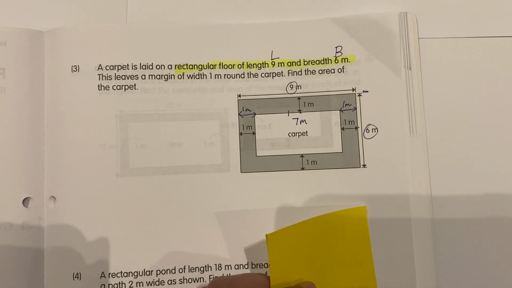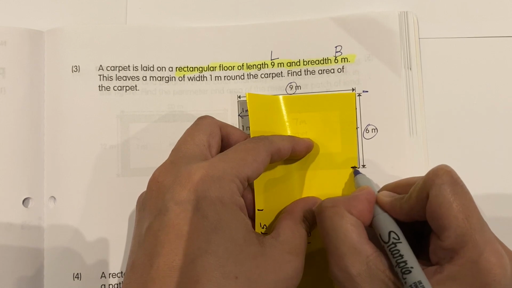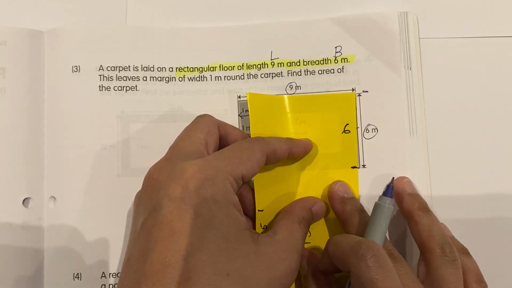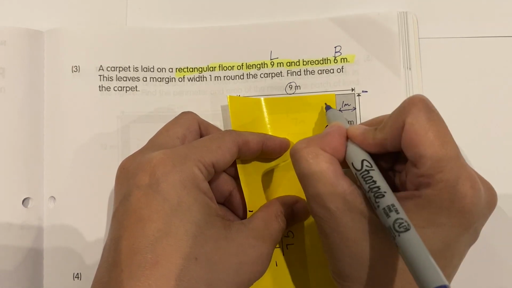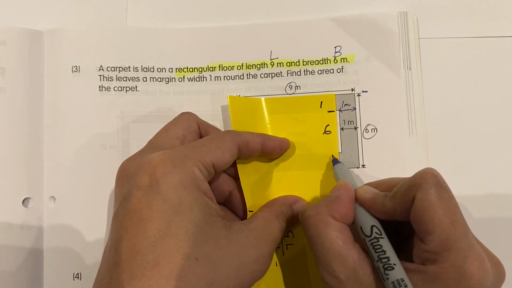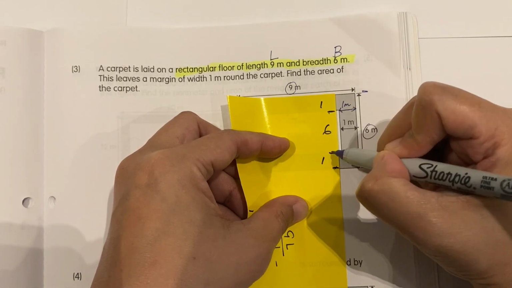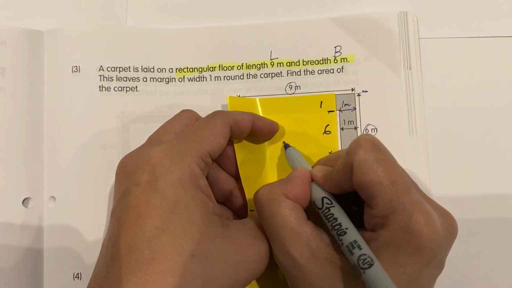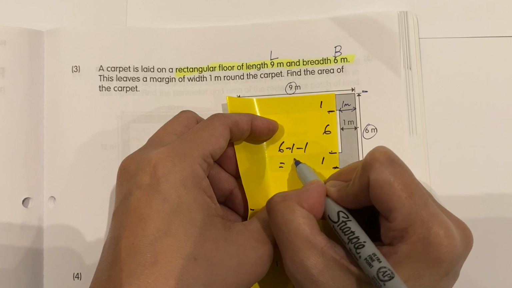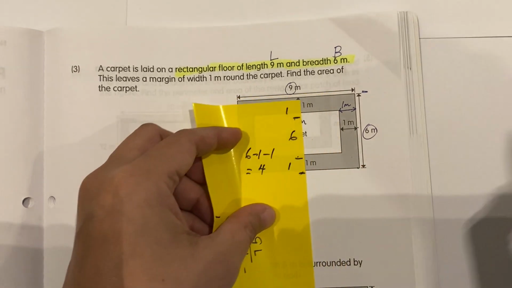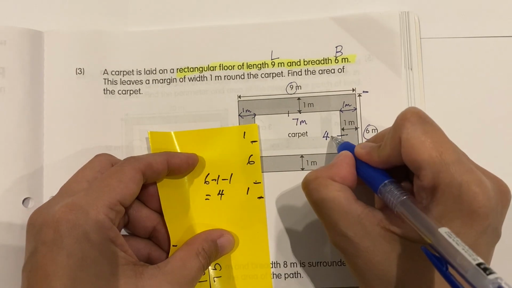Right, the whole length from here to here is 6. Okay, take note, 6. Then what happened is the carpet leaves a border of 1 meter here and 1 meter there. So only this part is the breadth of the carpet. So you take 6 minus 1 minus 1, and the answer will be 4. So now we know that the breadth of the carpet is 4 meters.